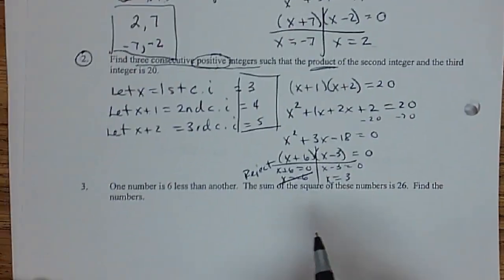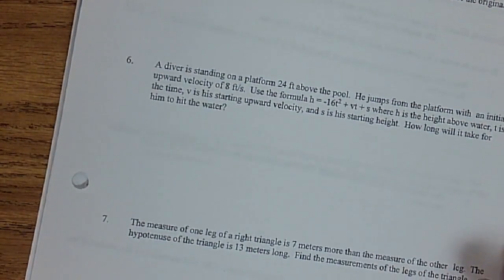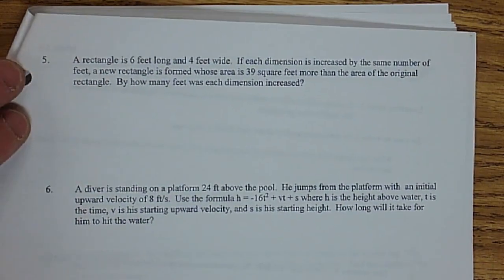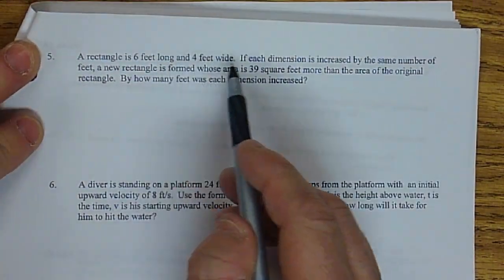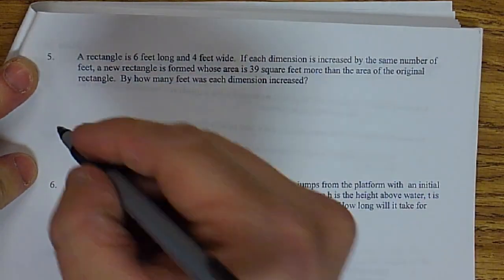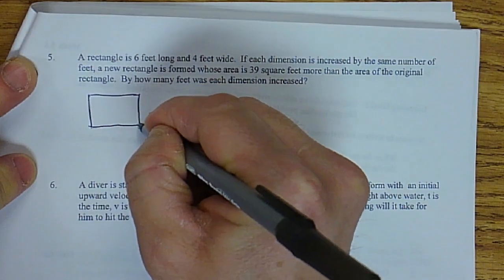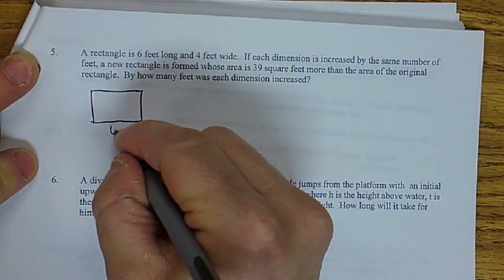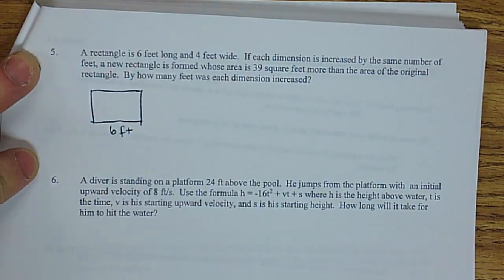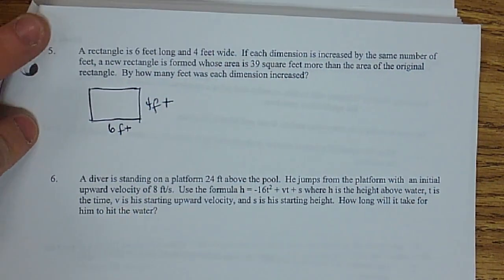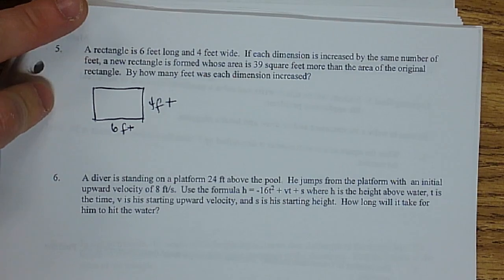I mean, this is the same as 3 and 4, same idea, but let's turn the page and let's look at number 5. A little bit different. So on number 5, a rectangle is 6 feet long and 4 feet wide. Whenever I see a rectangle problem, I draw the picture. So I've got 6 feet long and 4 feet wide. Each dimension is increased by the same number of feet.